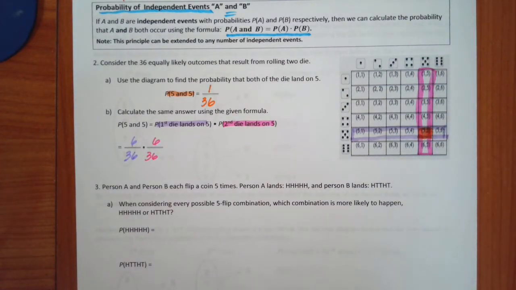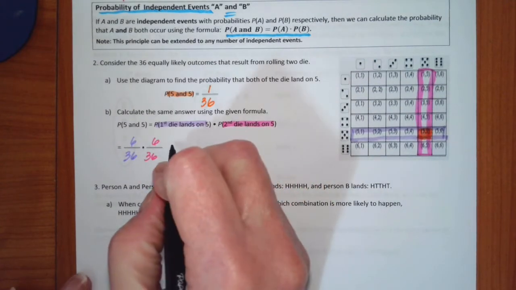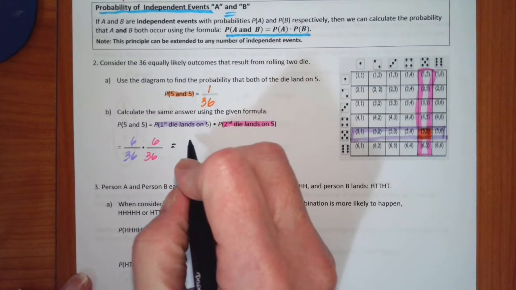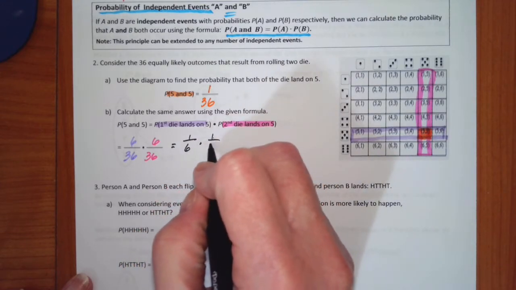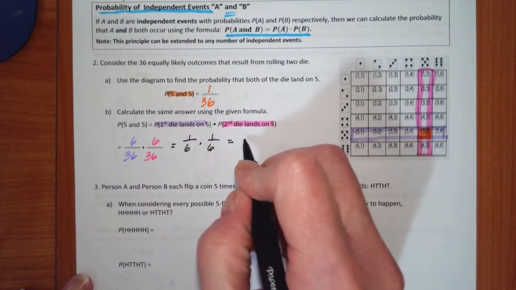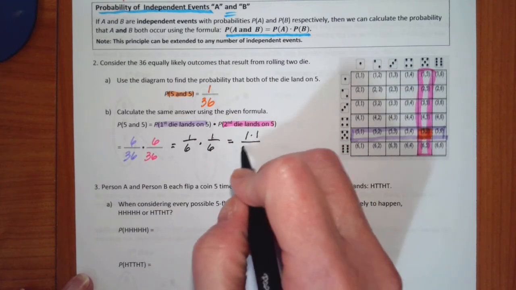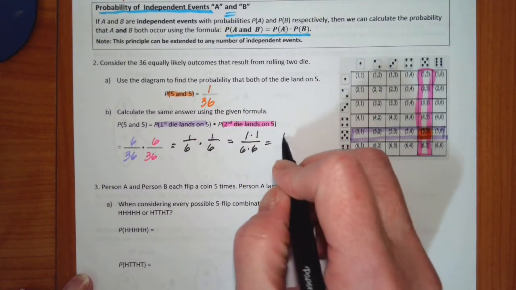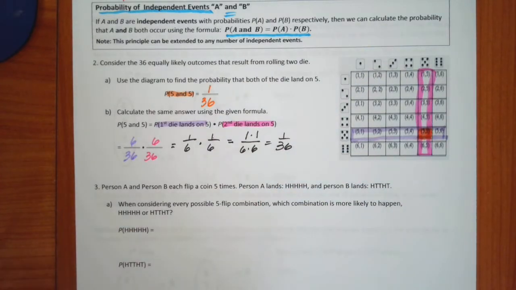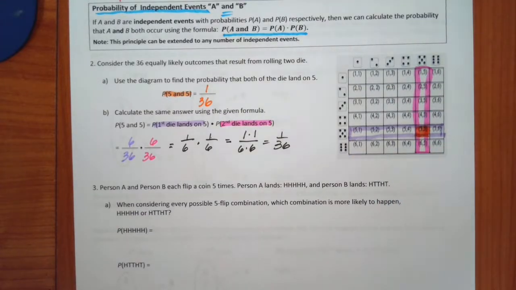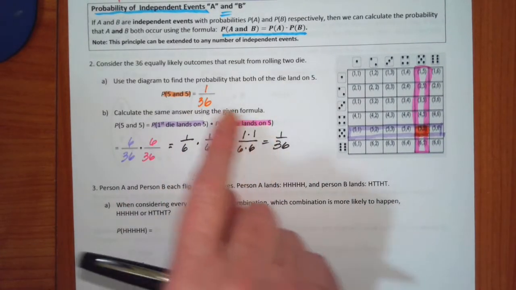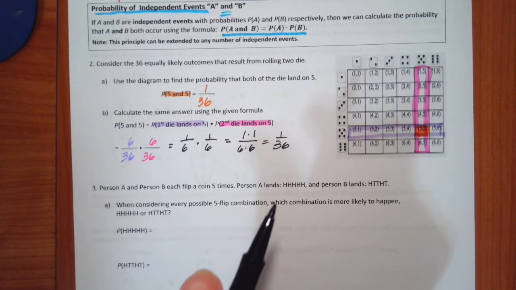Now from here, there are a couple of ways that you can do this. You can just multiply this in your calculator. Or if you want to do it more manually, you can say, all right, well, 6 out of 36 is 1 over 6 times 1 over 6. This means it's 1 times 1 divided by 6 times 6, which is 1 over 36. So you can see that if we have a chart and we can see it specifically, that's one thing, but if we're going to have to use a formula, then we can do that as well.